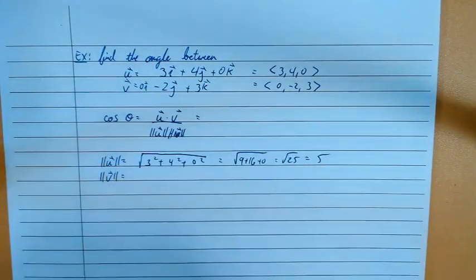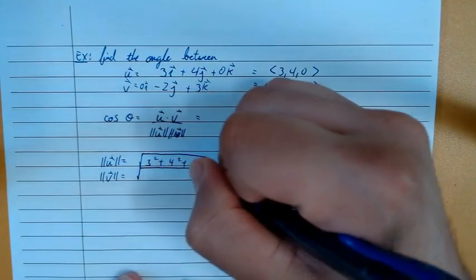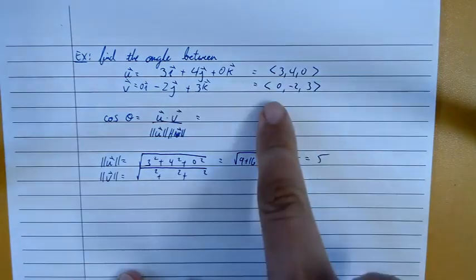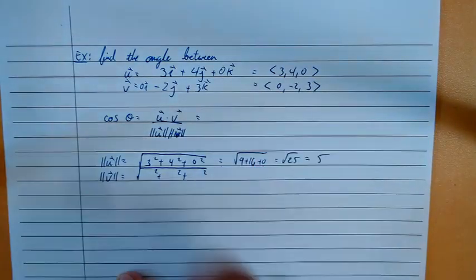The magnitude of v is going to be the square root of the sums of the squares of, let's see, 0, -2, and 3.